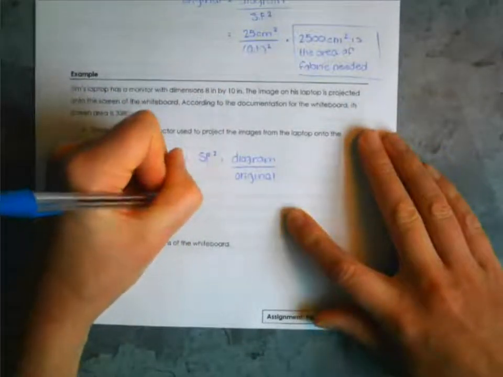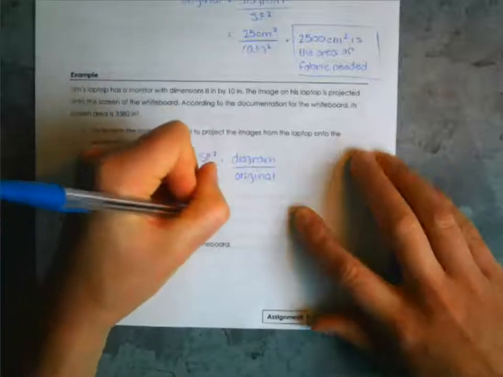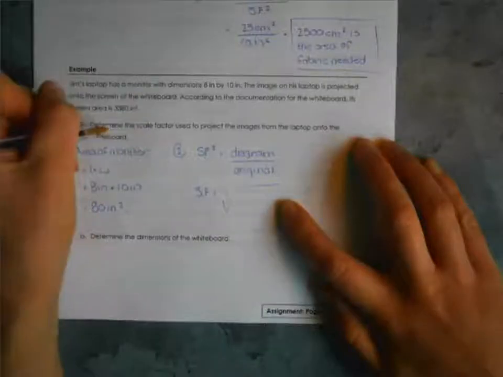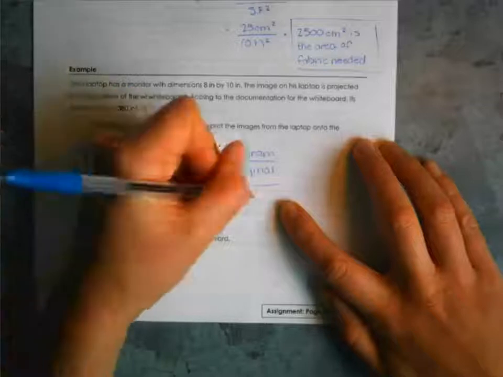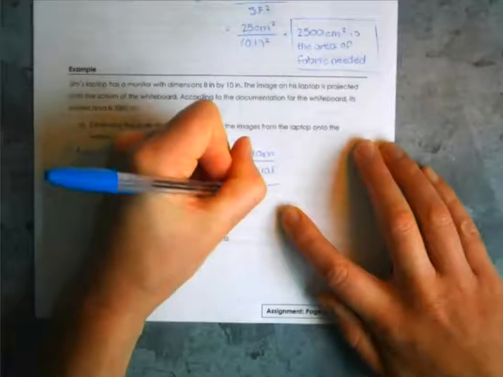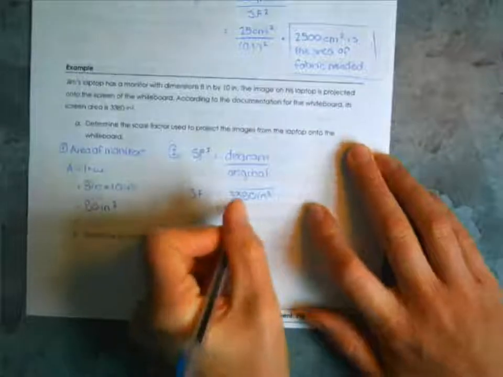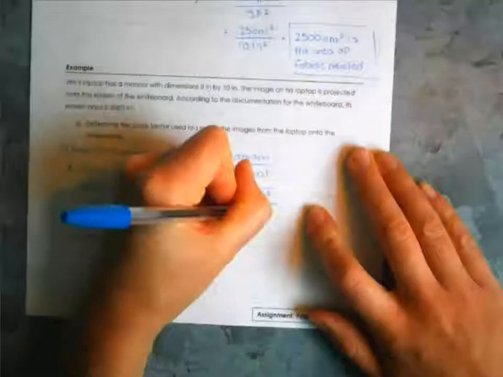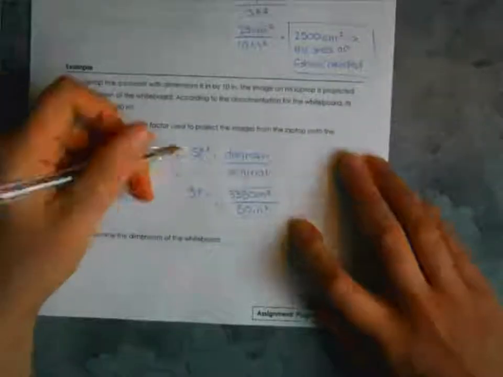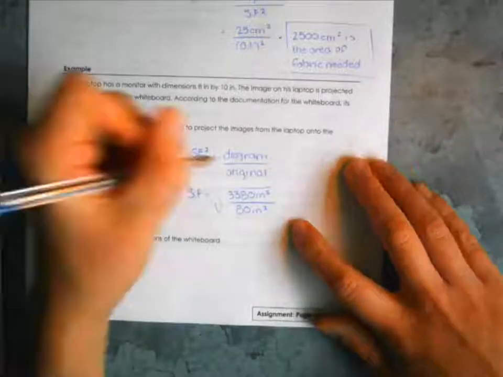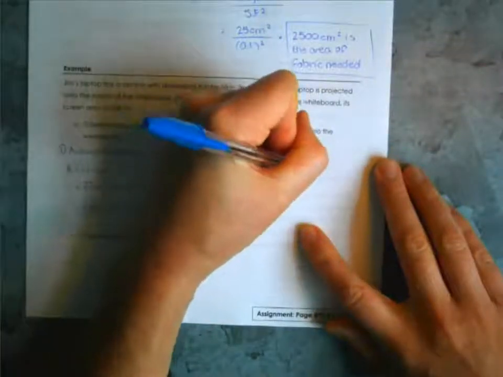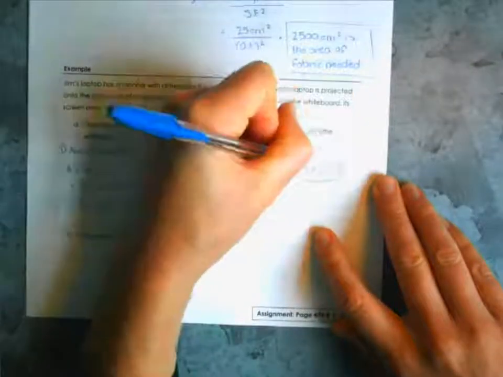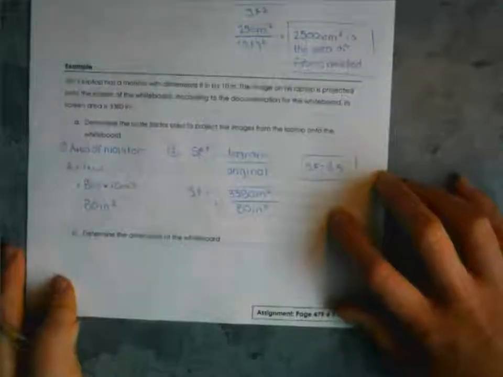So we're going to say scale factor is equal to the square root of, let's see, what was our diagram area, it was the whiteboard, so that's 3,380 inches squared, divided by the area of the monitor, the original, which was 80 inches squared. Okay, and so if we do that math, we should end up with a scale factor of 6.5. And it's actually a perfect decimal like that, so we don't have to do any rounding.